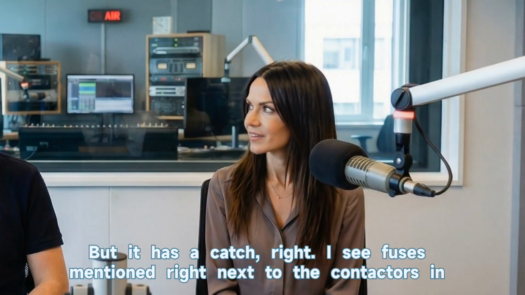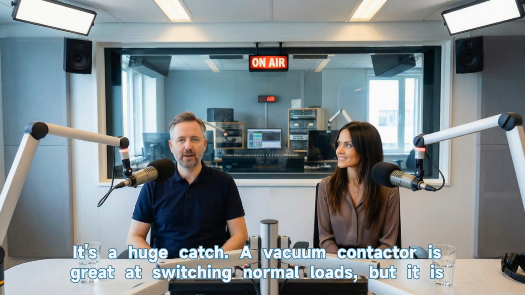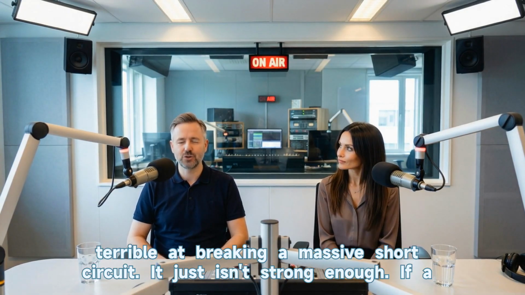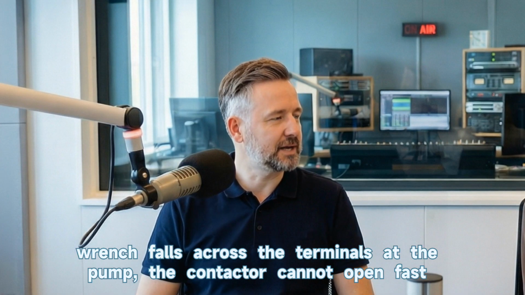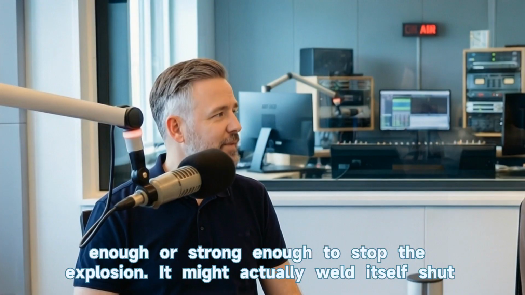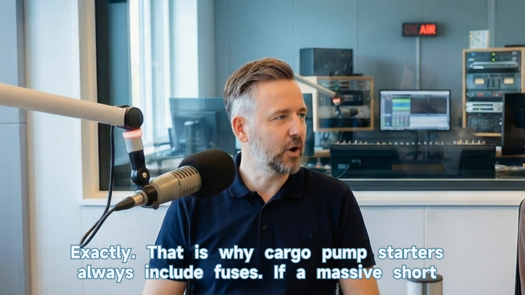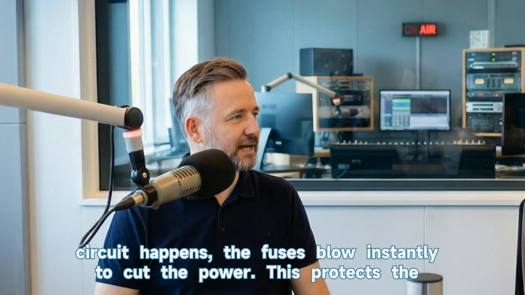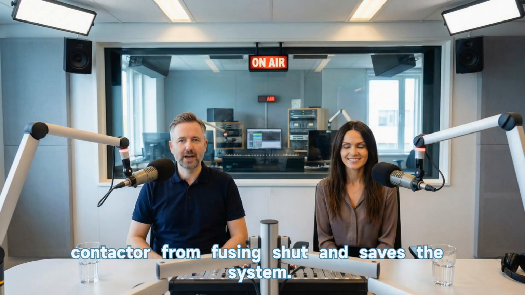Well, it is a catch, right? I see fuses mentioned right next to the contactors in the schematics. It's a huge catch. A vacuum contactor is great at switching normal loads, but it is terrible at breaking a massive short circuit. It just isn't strong enough. If a wrench falls across the terminals at the pump, the contactor cannot open fast enough or strong enough to stop the explosion. It might actually weld itself shut trying to break that current. So the fuses are essentially the bodyguard for the contactor. Exactly. That is why cargo pump starters always include fuses. If a massive short circuit happens, the fuses blow instantly to cut the power. This protects the contactor from fusing shut and saves the system.